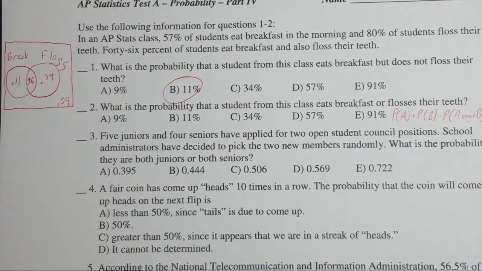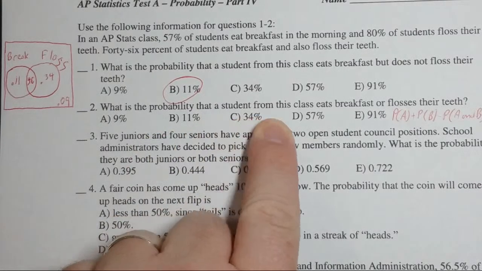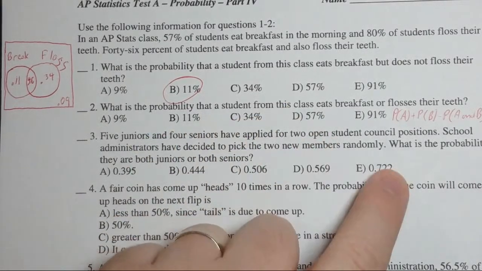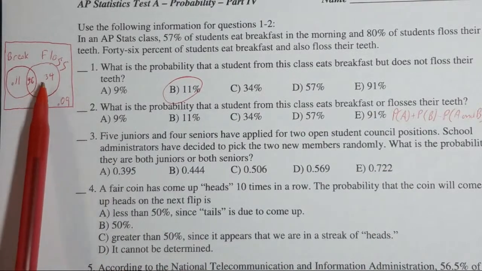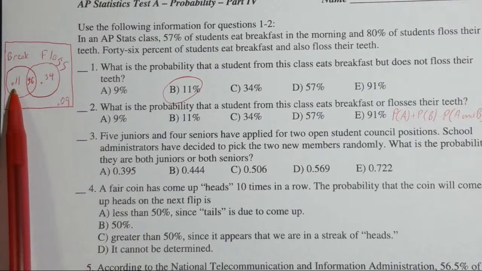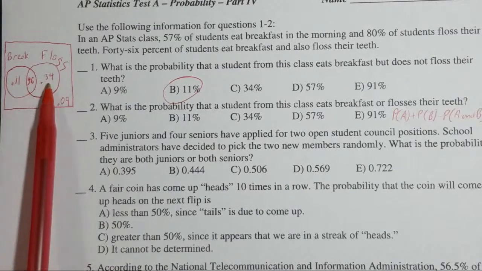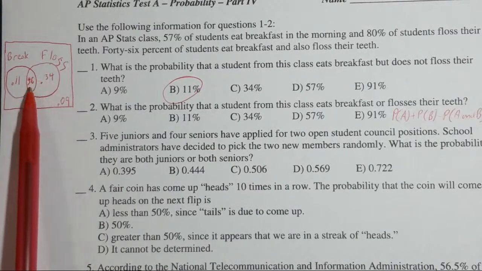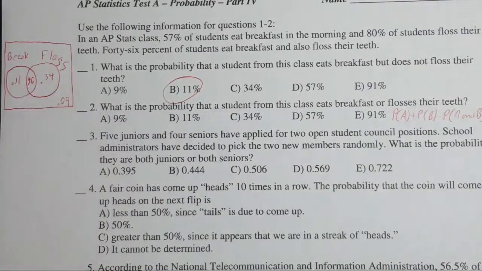Another way of thinking about it, what is the probability that a student from this class eats breakfast or flosses their teeth? That would be everybody within the Venn diagram. These people only eat breakfast. These people only floss their teeth. And these people do both, all three of them combined, 91% answer that question.